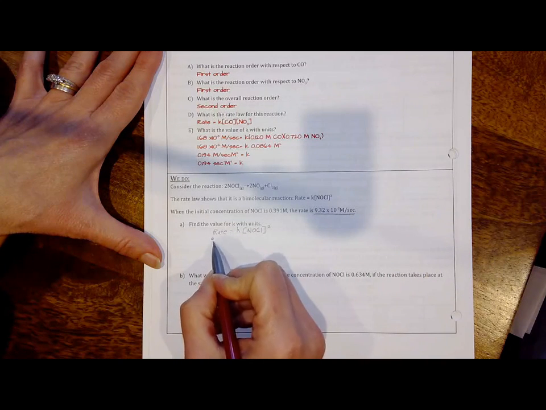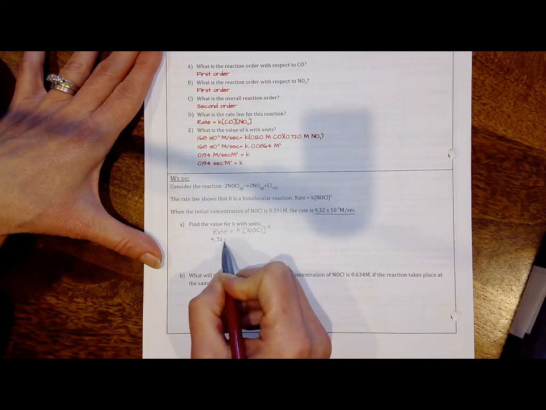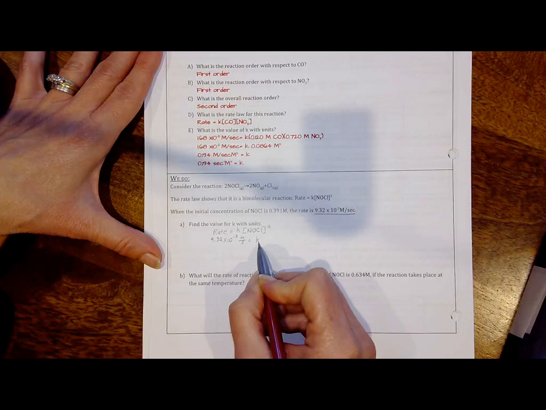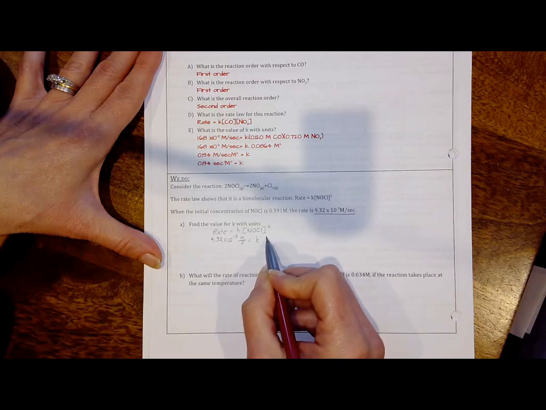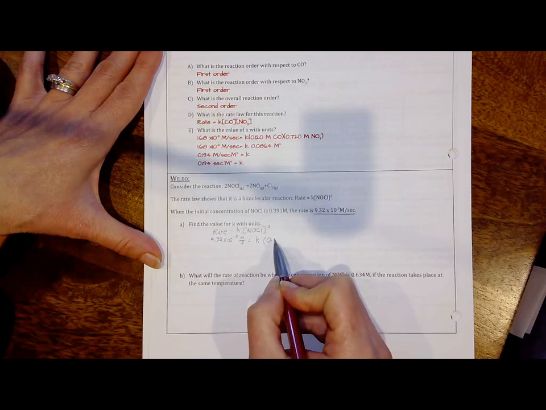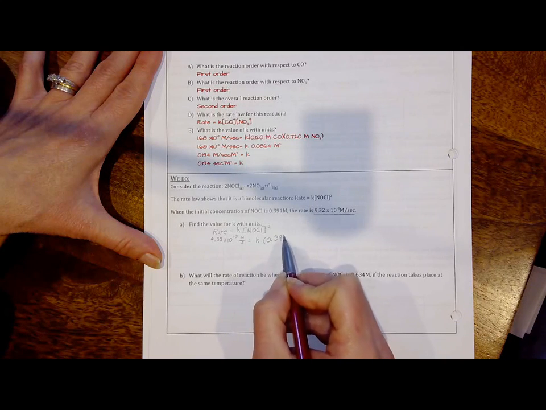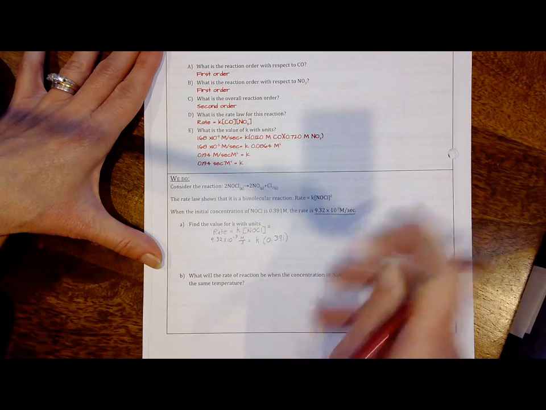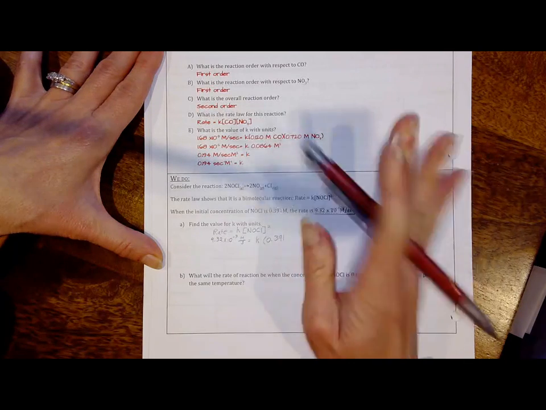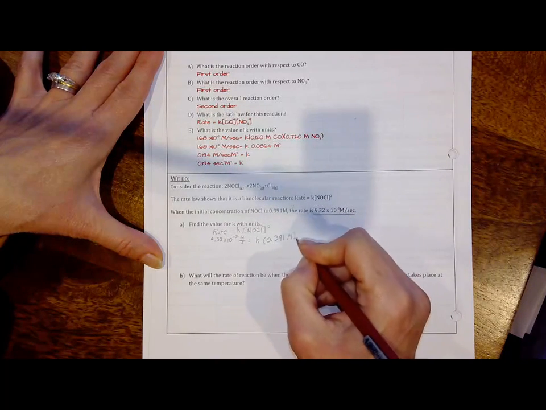So we have 9.32 times 10 to the negative third molar per second is equal to K times the concentration of NOCl, which we know is 0.391, and that's moles per liter, or molar, and we're going to square that.